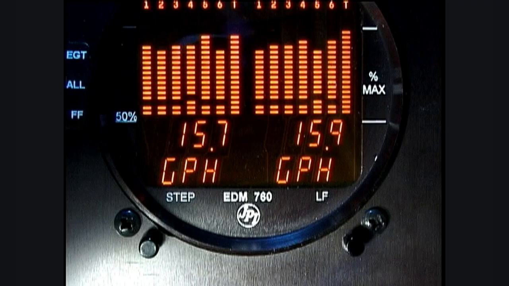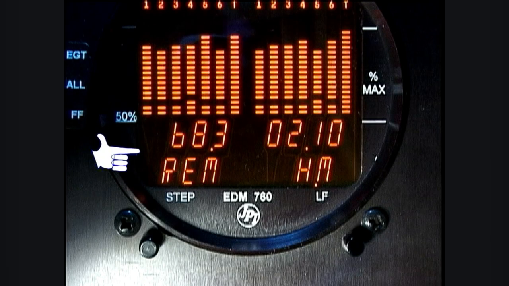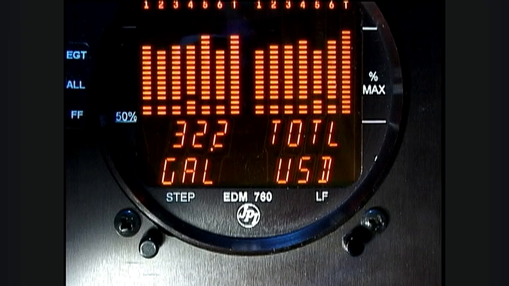The fuel flow option provides up to 9 additional parameters in the indexing sequence. These are fuel flow rate in gallons per hour, fuel used by each engine separately, or accumulated since the last time the total was reset, fuel remaining in all tanks on the left display, and time to empty at the current fuel burn rate displayed in hours and minutes on the right display. Total fuel used since refueling.